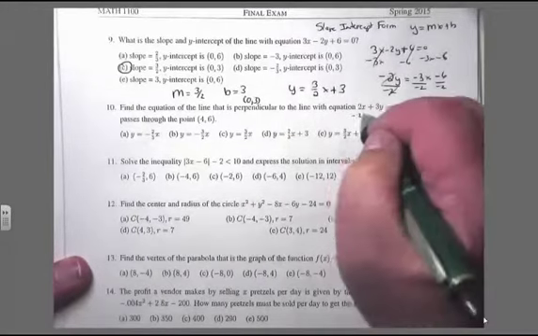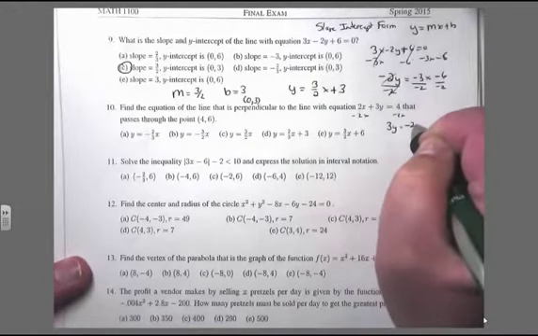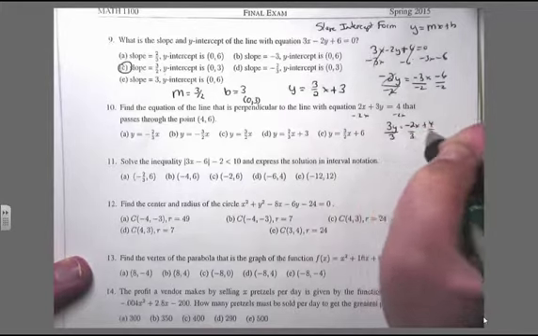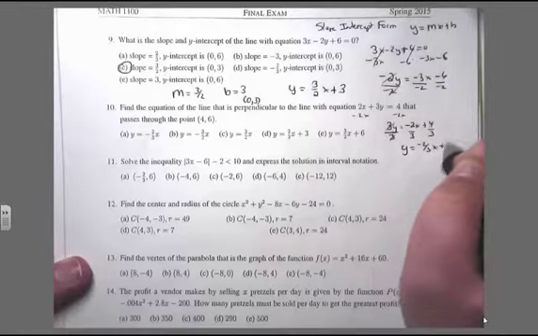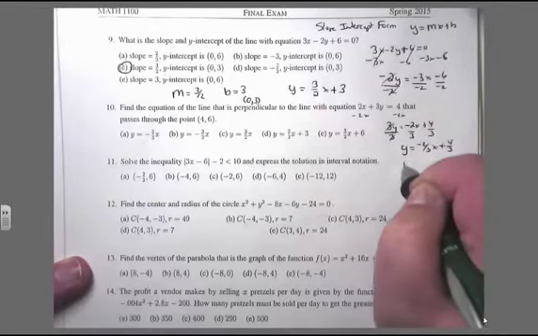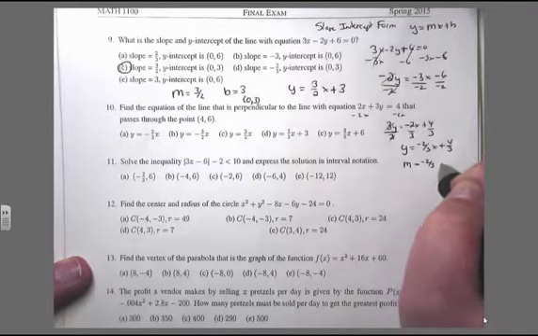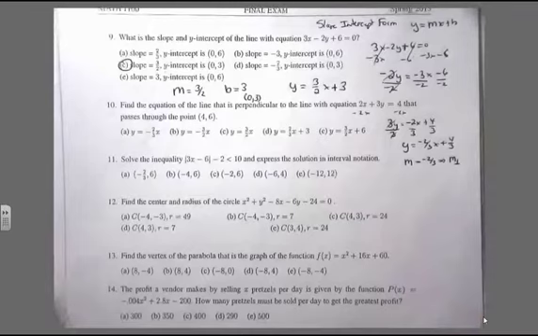I'm going to subtract 2x from both sides. That gives me 3y is equal to negative 2x plus 4. Then I'm going to divide by 3 on all sides. And that gives me y equals negative 2/3 x plus 4/3. So my slope on this problem is negative 2/3. What does that imply about my perpendicular slope? The symbol for perpendicular is an upside down T.